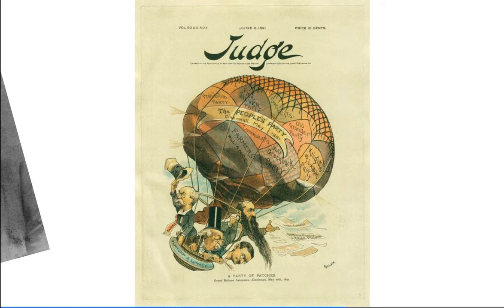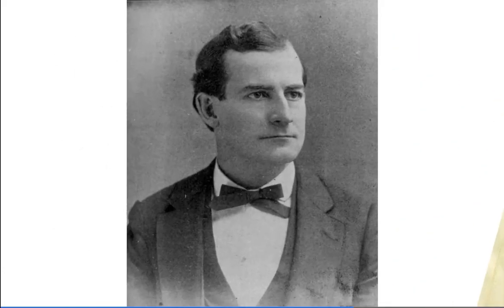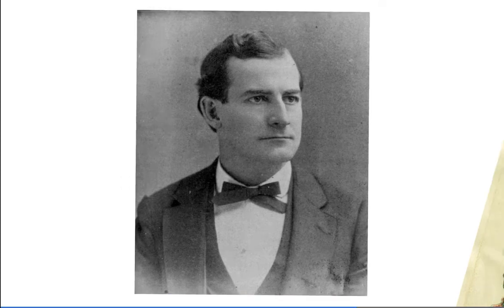So not everybody was crazy about the Populist Party or the People's Party, but they did run in two major elections. And in that, William Jennings Bryan from Nebraska was their presidential candidate. Although he was never elected, he did run for many political offices and will become important later on in American history.